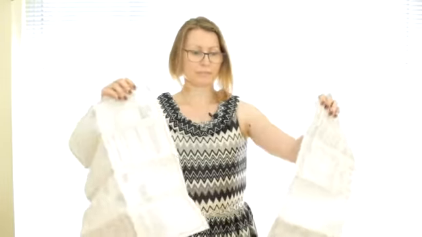Everyone, I am going to demonstrate how to use the pattern today. I have bought a Simplicity pattern and I'm going to cut dress D. Every pattern has instructions. In the instructions it is demonstrated how to cut the patterns and how to stitch the dress together. Usually the patterns have 2 pages.